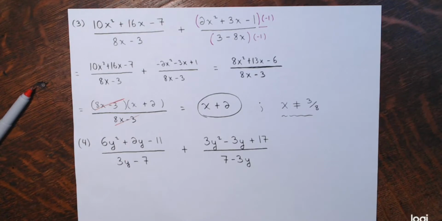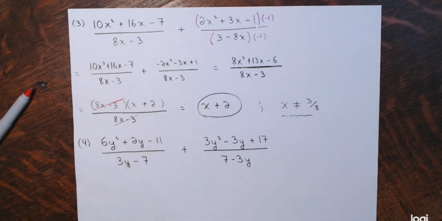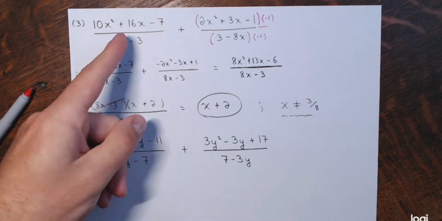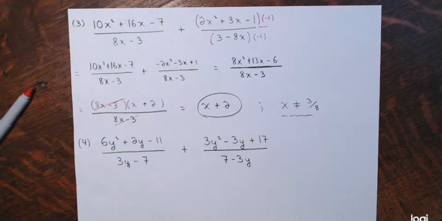Alright, so if I replaced x with 0, the original expression and this would both have a value of 2. If I replaced x with 1, the original expression and this final expression would both have a value of 3, and so on. And I leave it to you to test some values, make sure that that's working out.